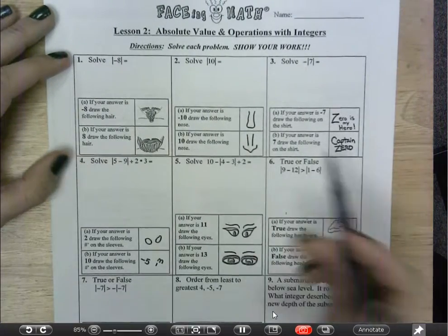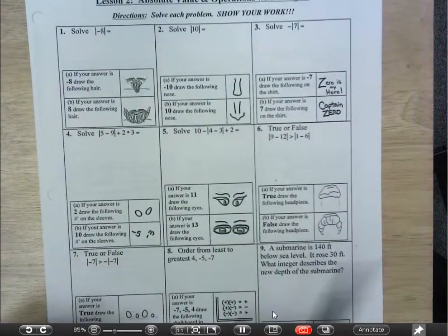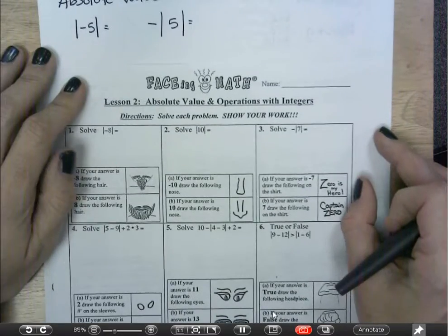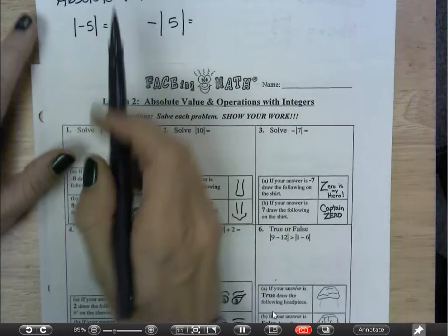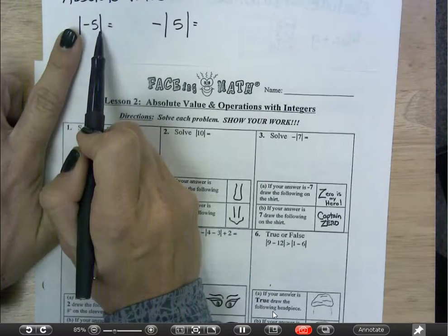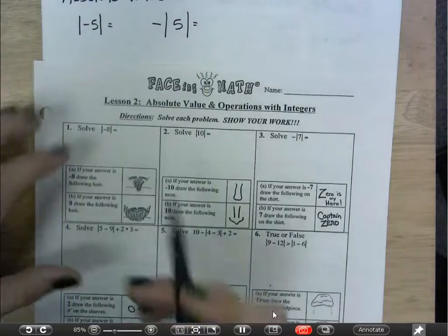So for the first couple problems, you're working with some absolute value. You guys remember absolute value is a number's distance from zero. Whatever is inside those absolute value bars, we figure out what it is, and then absolute value is never negative because it's always a distance, and distances can't be negative.